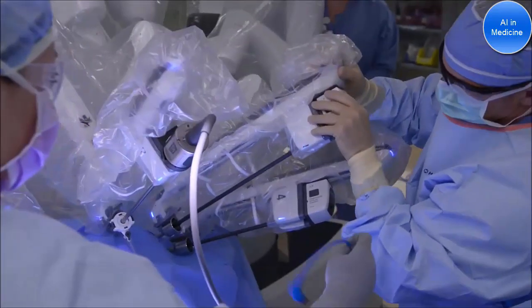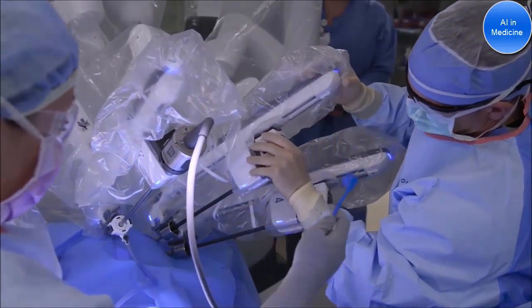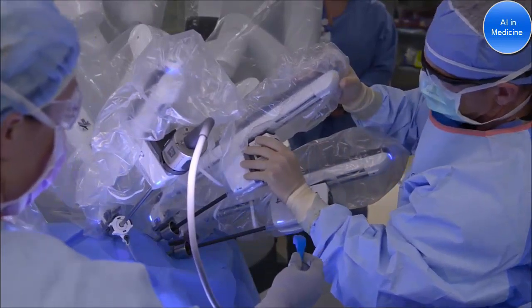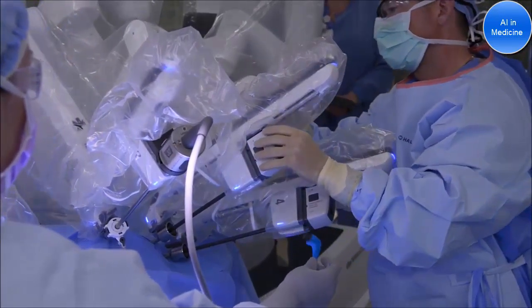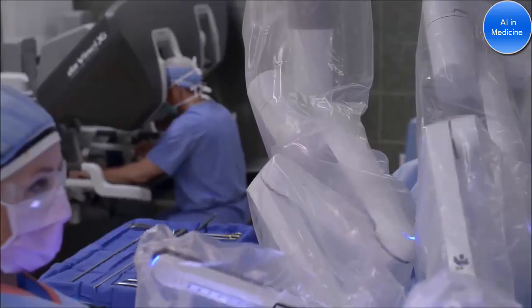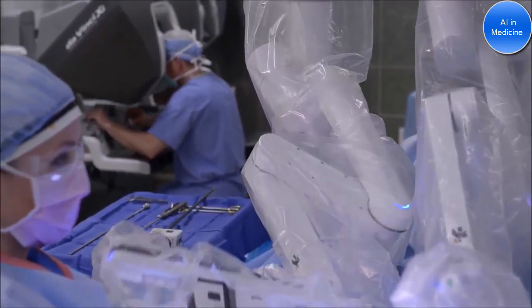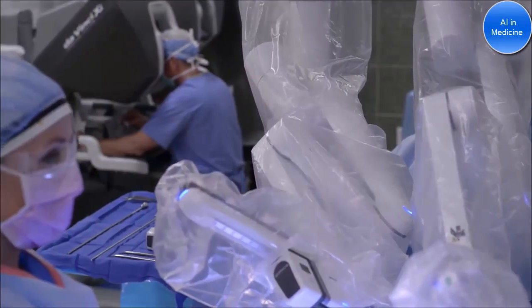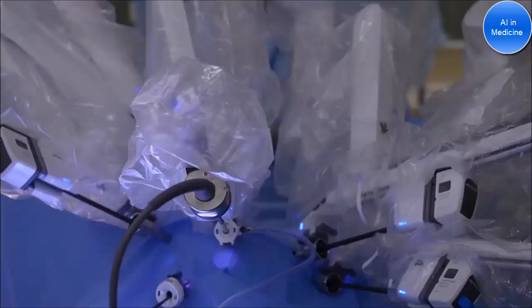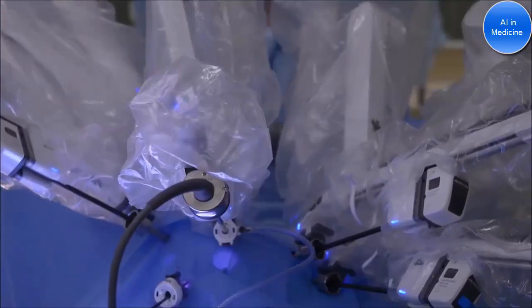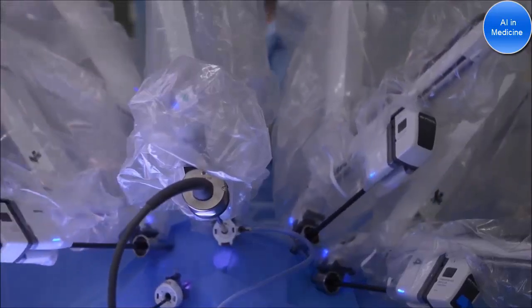I do think that we're going to see more and more autonomy in surgical robots. The big companies like Intuitive Surgical, Mazor, and others are very cautious about how to go about it. So they focus mostly on teleoperation and telerobotics, where the surgeon is the person controlling what's going on.